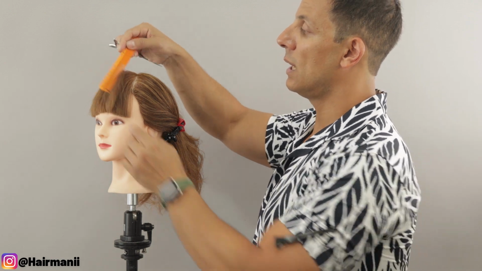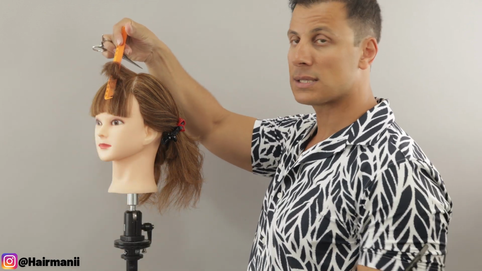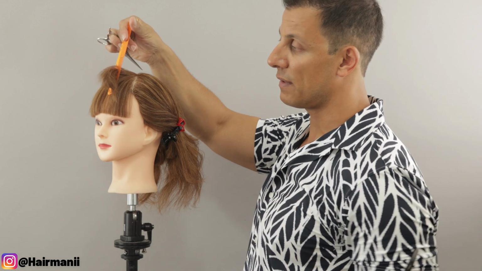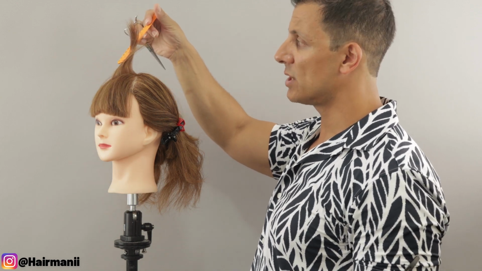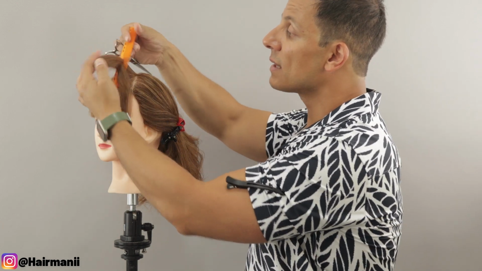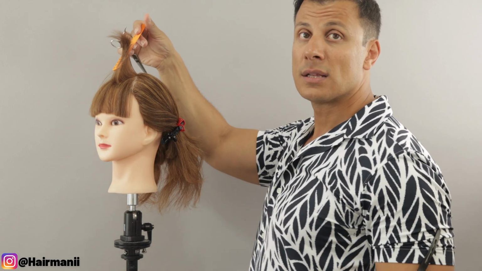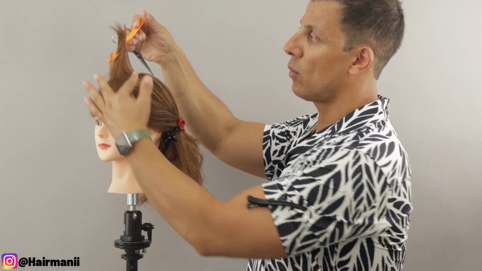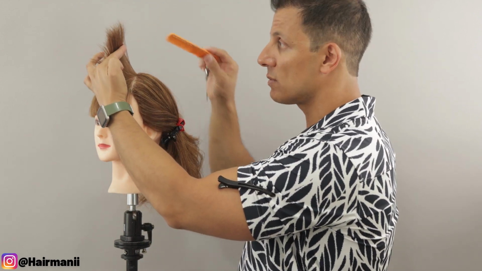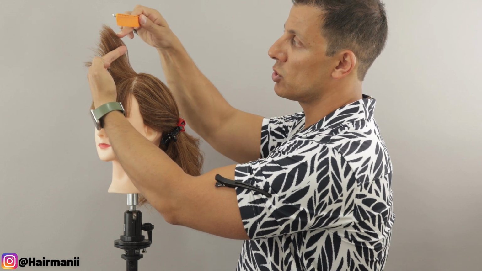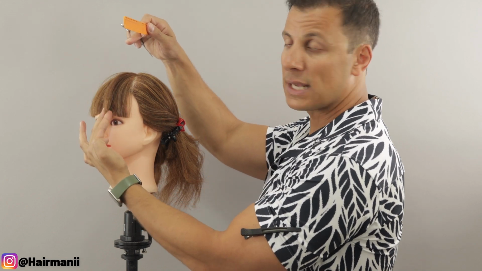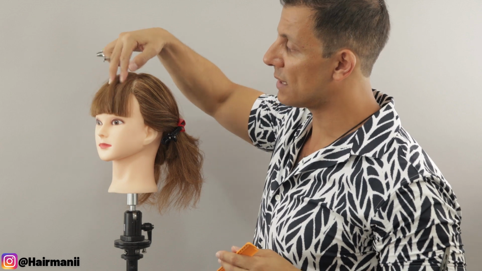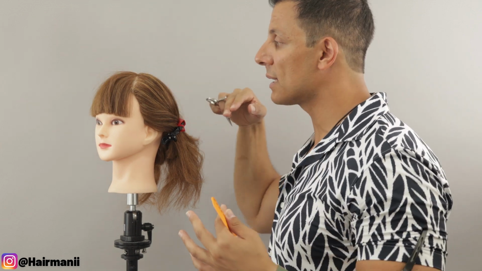As we know, when I'm going to create layers, that means I'm going to create elevation. The higher the elevation is, the lighter the fringe is going to be. Why? Because when I cut on a higher elevation, what's going to happen? This hair here on the top is going to be shorter to longer, yes? And it's going to create this movement and texture and be lighter.